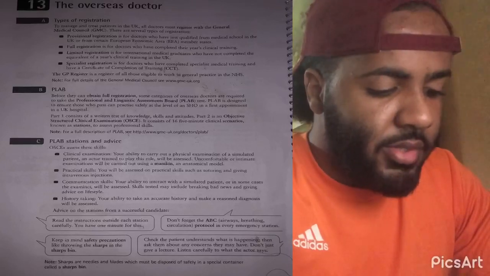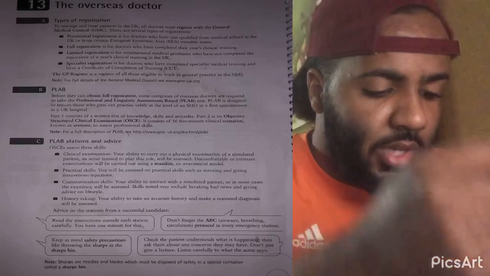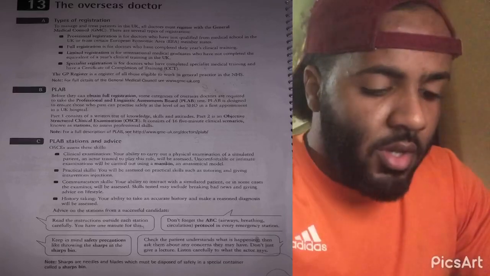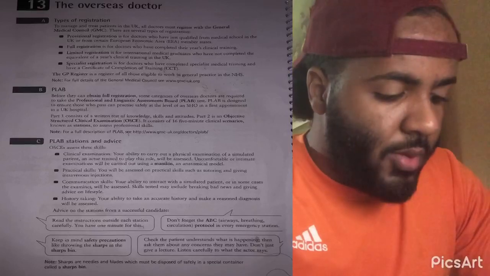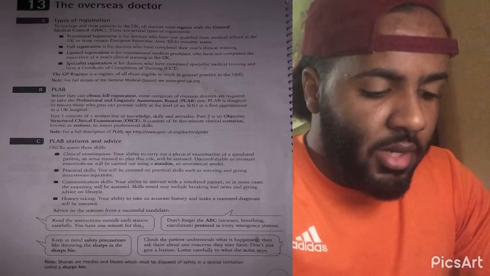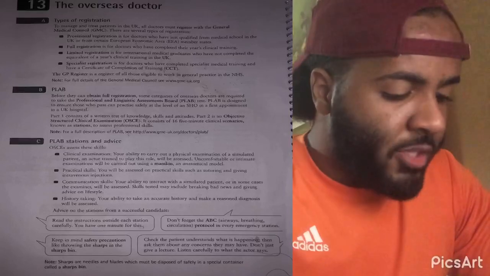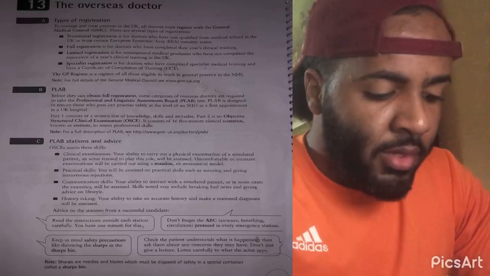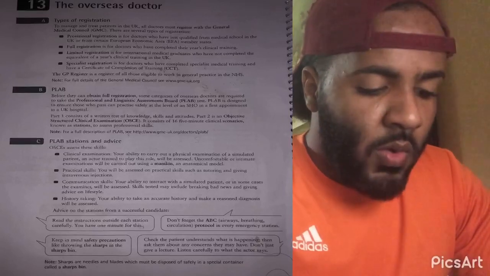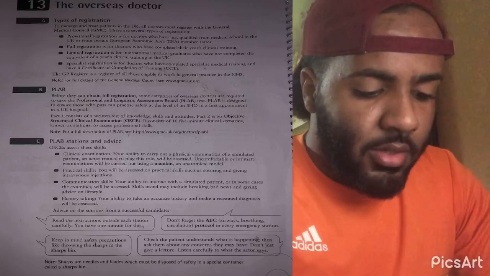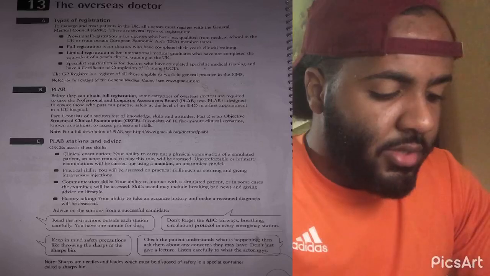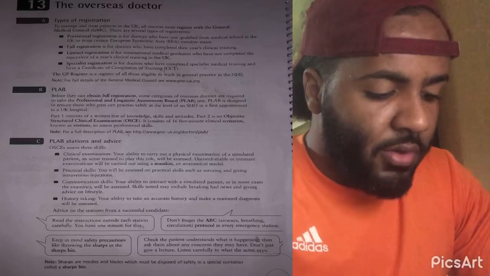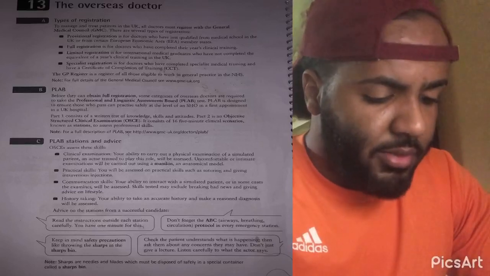Limited registration is for international medical graduates who have not completed the equivalent of a year's clinical training in the UK. Specialist registration is for doctors who have completed specialist medical training and have a certificate of completion of training.